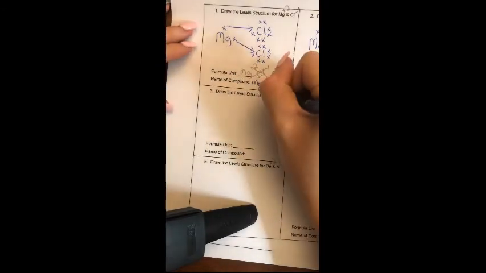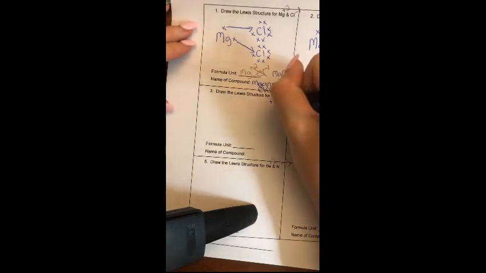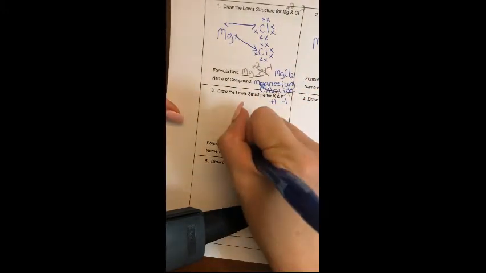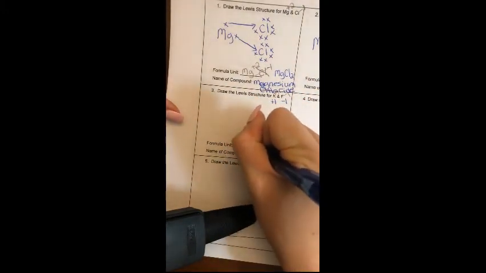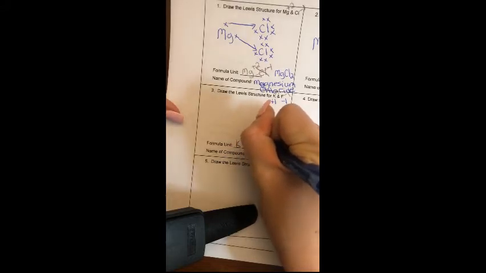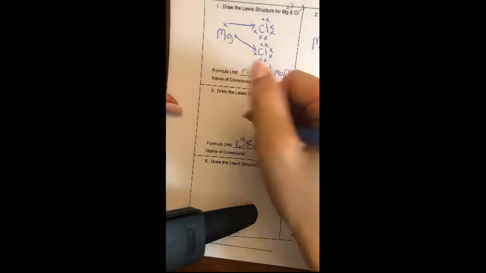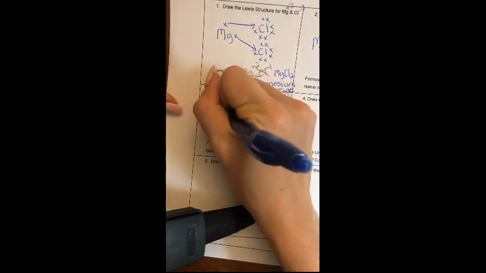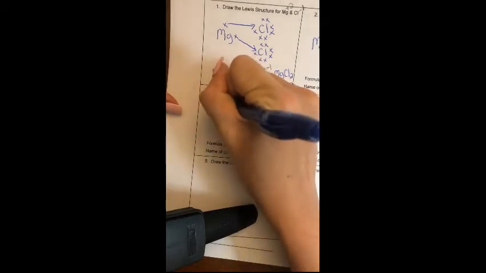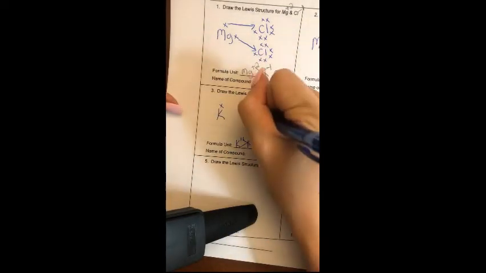Okay, next one. Potassium +1, fluorine -1. I cross them over, and I get KF. So 1 potassium and 1 fluorine. Potassium has only 1 valence electron.